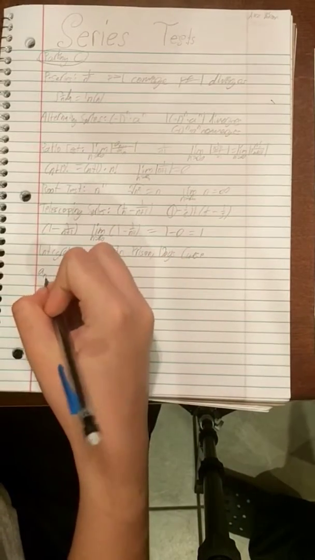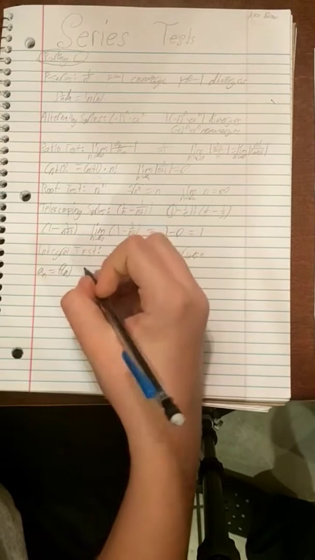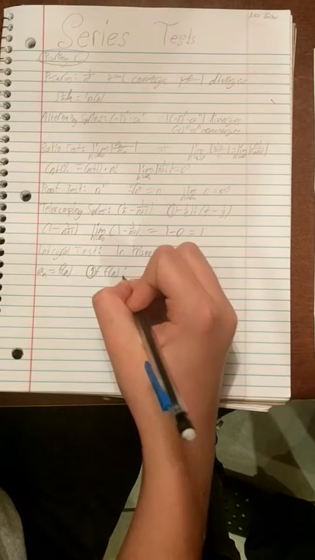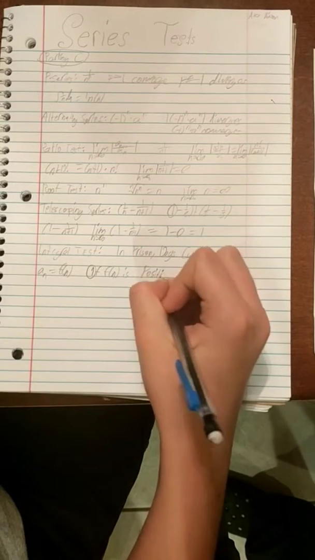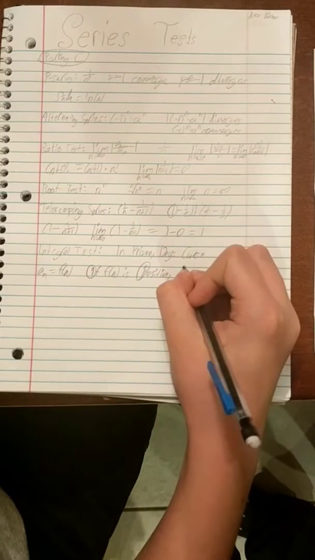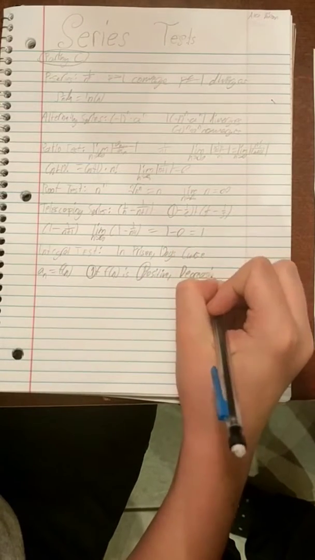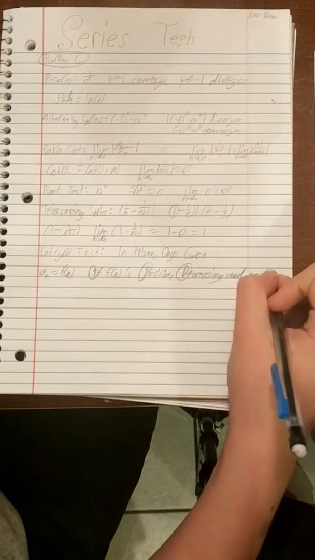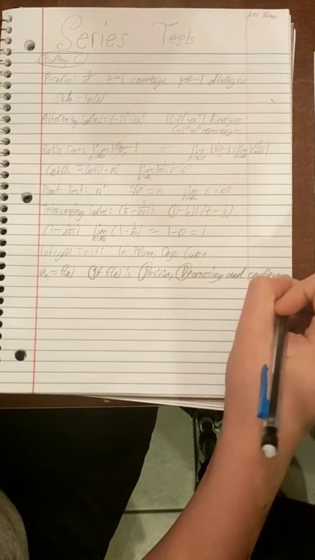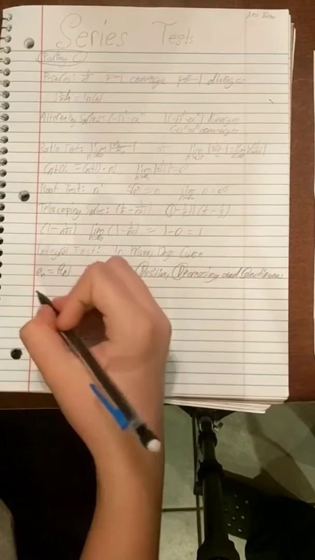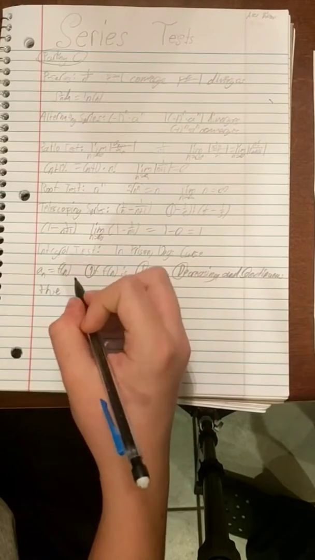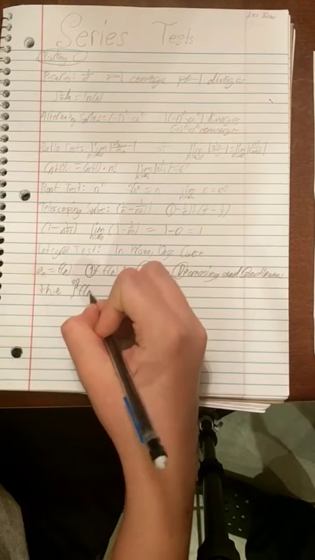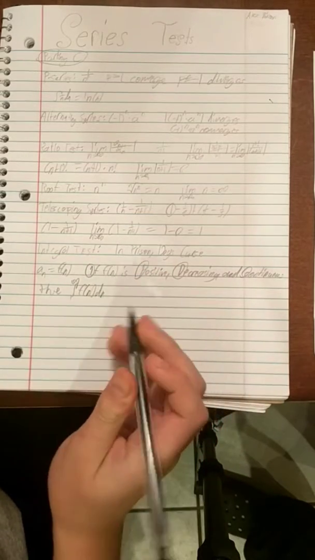Basically, if a sub n equals f of n, and f of n is positive, decreasing, and continuous, then the series and the integral from 1 to infinity of f of n dn either both converge or both diverge.